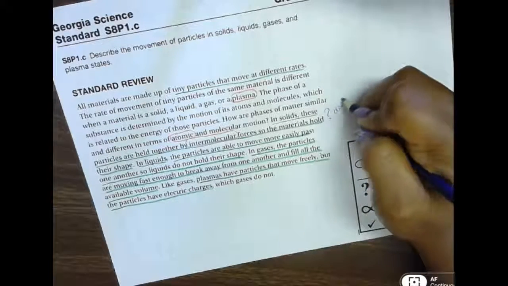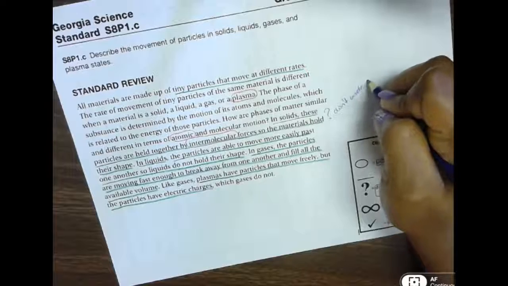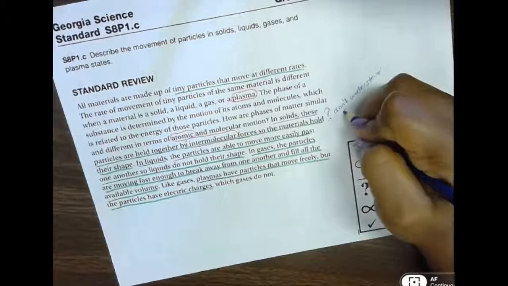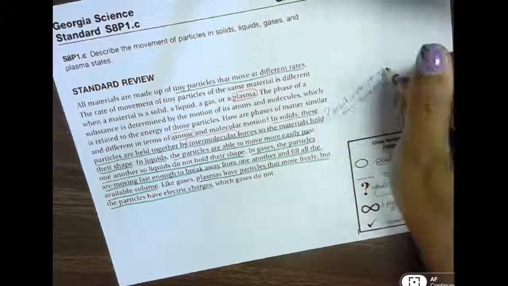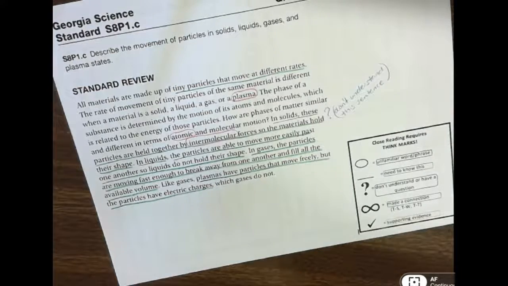And I'll write that information here. And that's fine. Maybe I would have come up with another idea or another question that I'd want to put somewhere else in the text, but each text is unique.